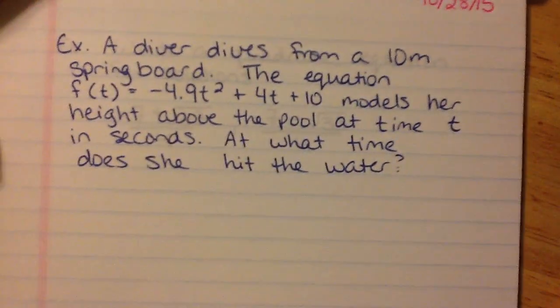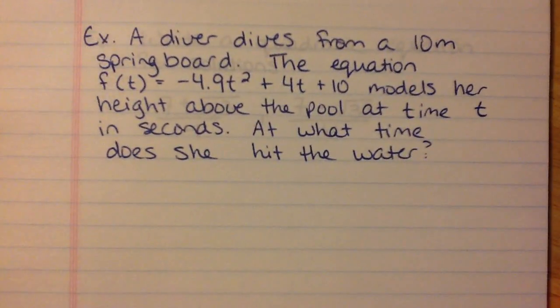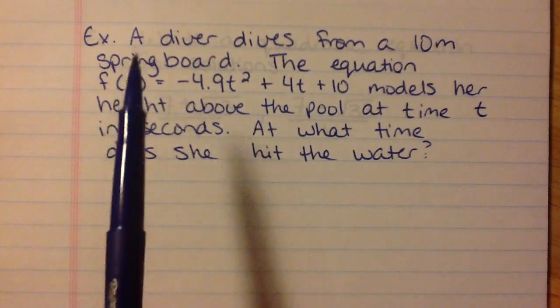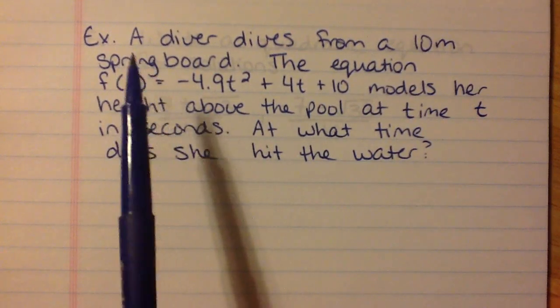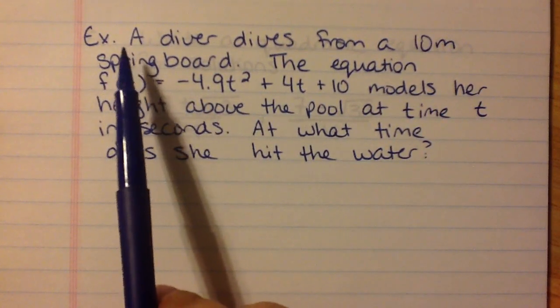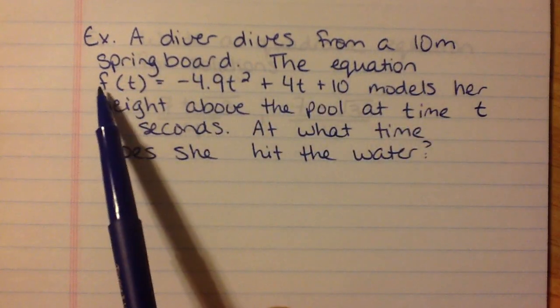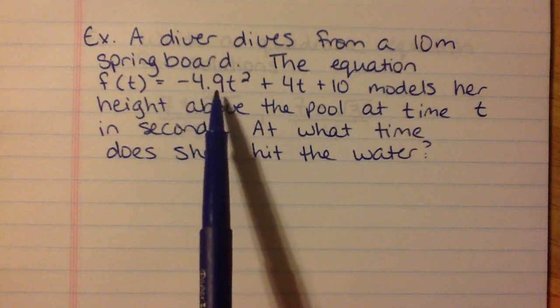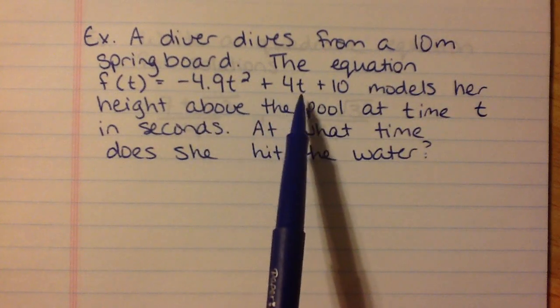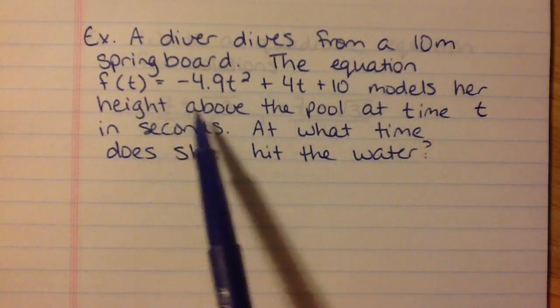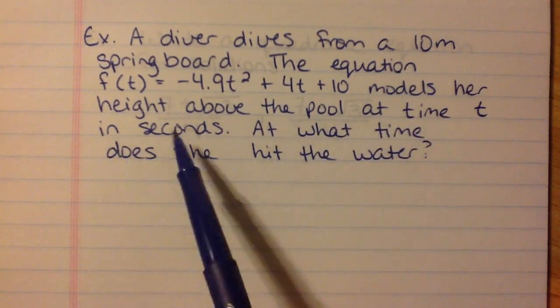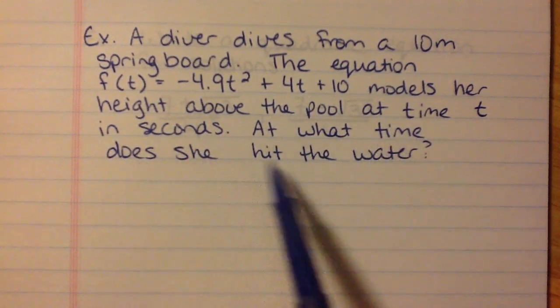Next, we have a diver. Feel free to pause if you need to write this all down, or if I talk too fast. We have a diver who dives from a 10-meter springboard. The equation f of t equals negative 4.9 t squared plus 4t plus 10 models her height above the pool at time t in seconds. At what time does she hit the water?